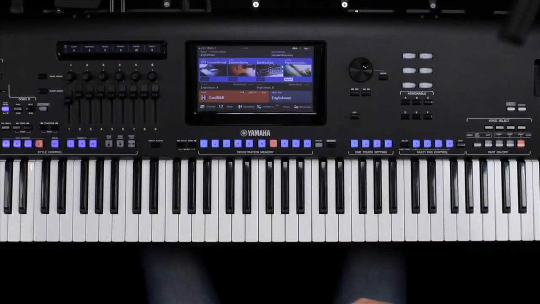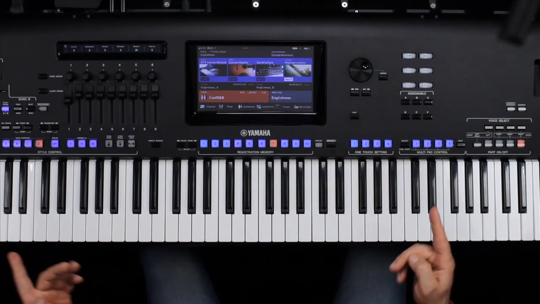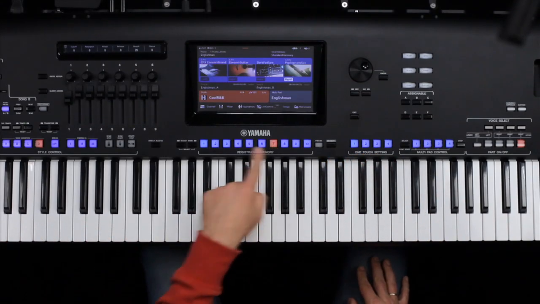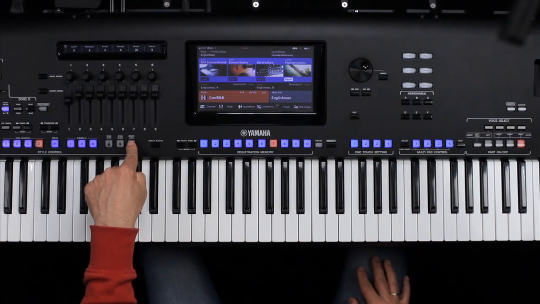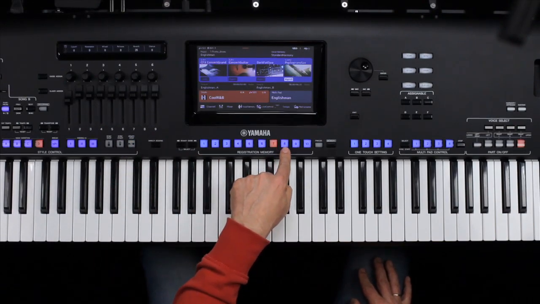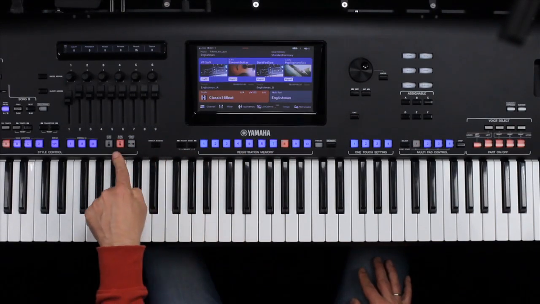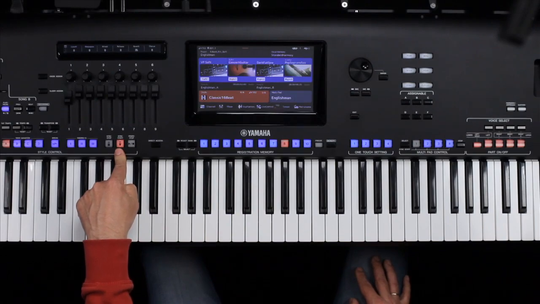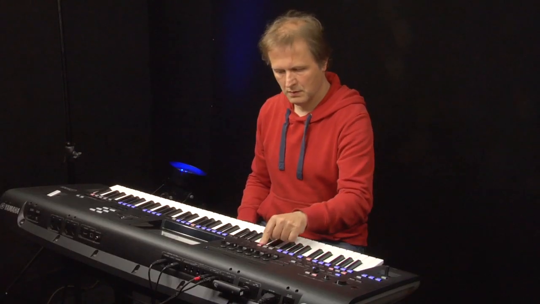And to come back to the regular song, I would strongly recommend to stop the groove using the stop function and then simply press the 8, and the 8 again starts with synchro start.